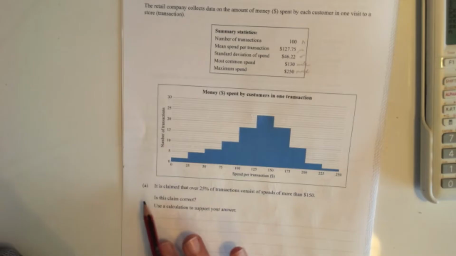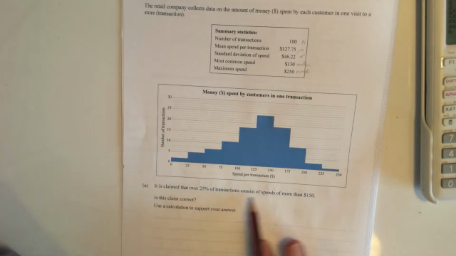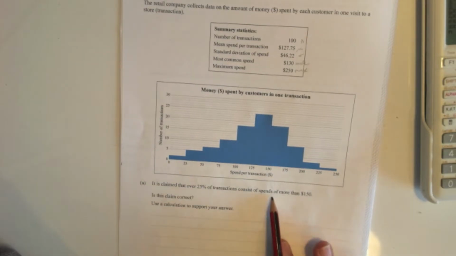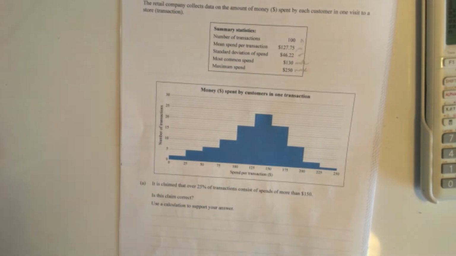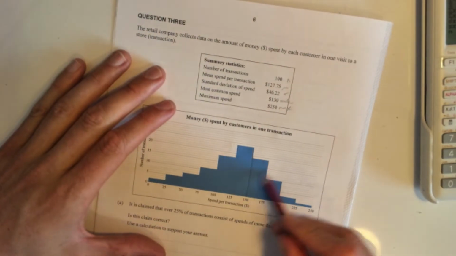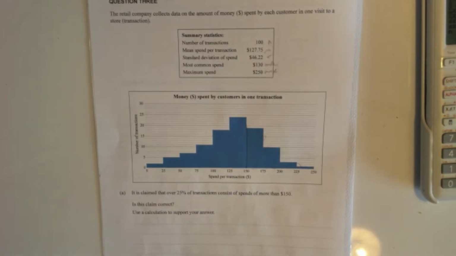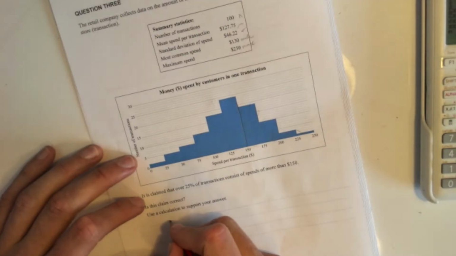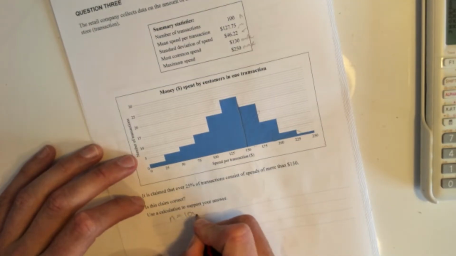Interesting. It is claimed that over 25% of transactions consist of spends of more than $150. Here's $150. So we're looking at this area. Is this claim correct? What is N? N equals 100.